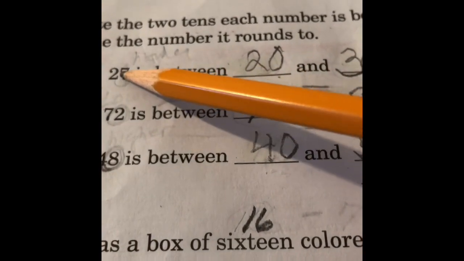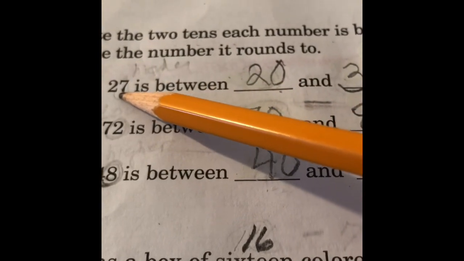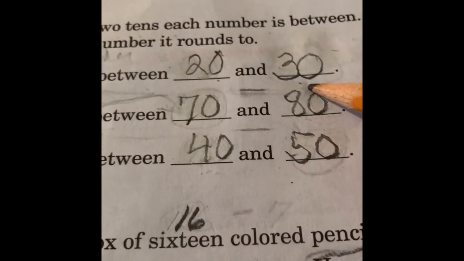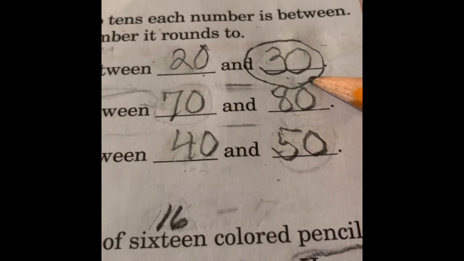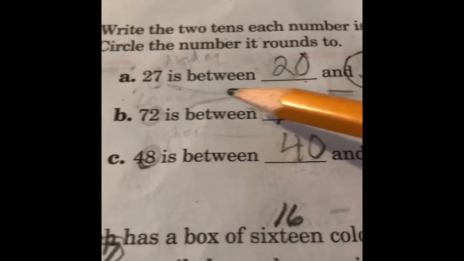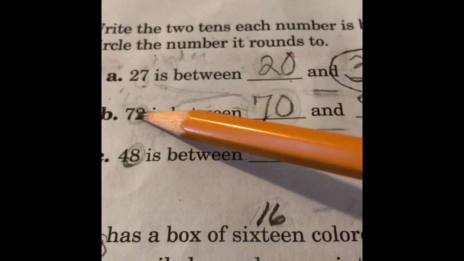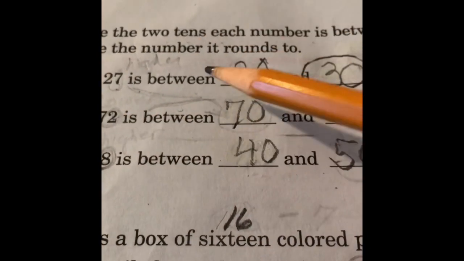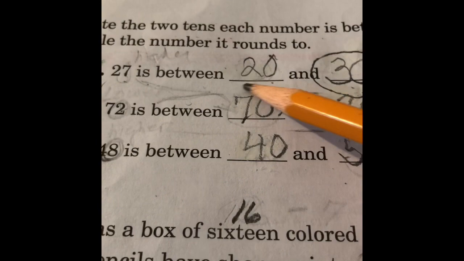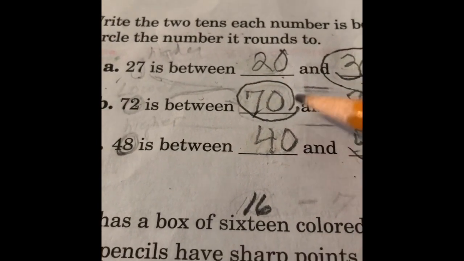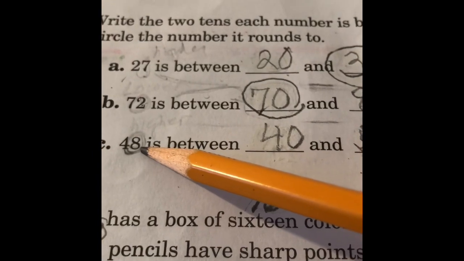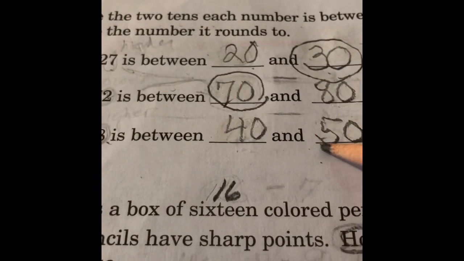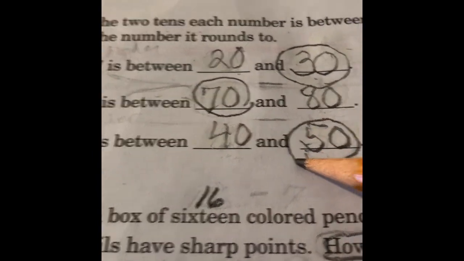27 is a higher number. It goes after the 25, so it would round off to 30. So we circle 30 because that's a higher number. 72 is a lower number. The 2 is the lower side. So it would round off to 70. And 48, 8 is a higher number. So it would round off to the higher number, which would be 50.